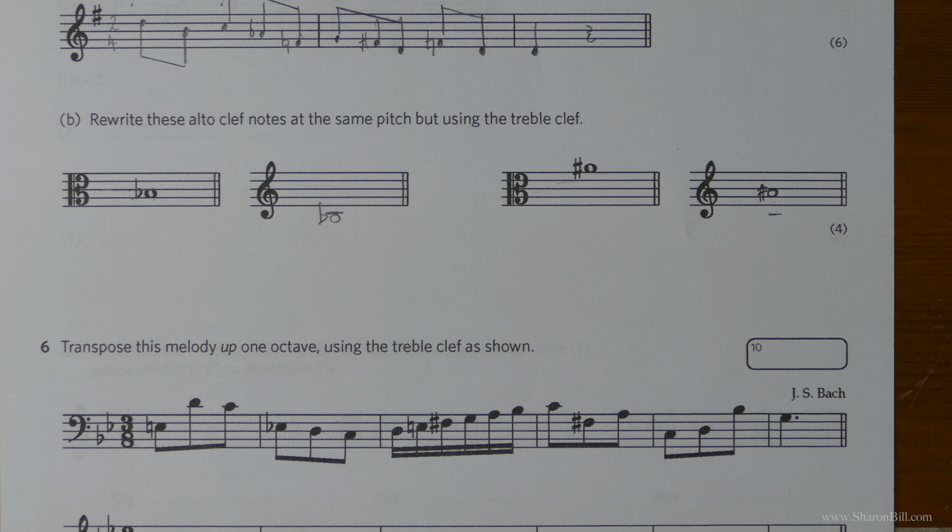At the moment, this is the E, all cows eat, below middle C. So to transpose up an octave, we've got to go to the E above middle C, which would be this one here. If you end up writing this one, you've gone two octaves above, and so you've got an octave too far.